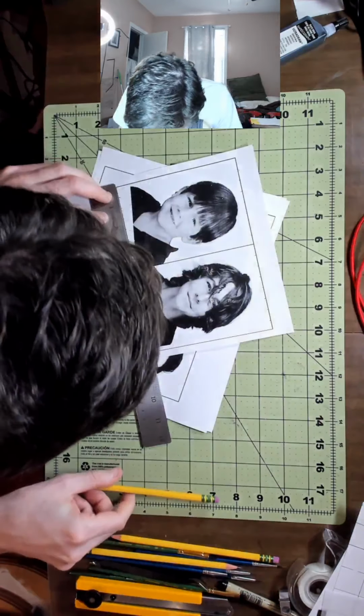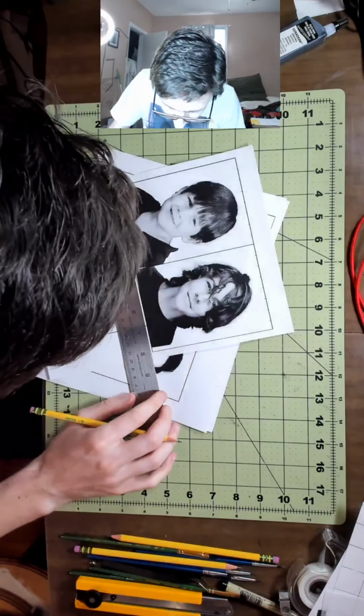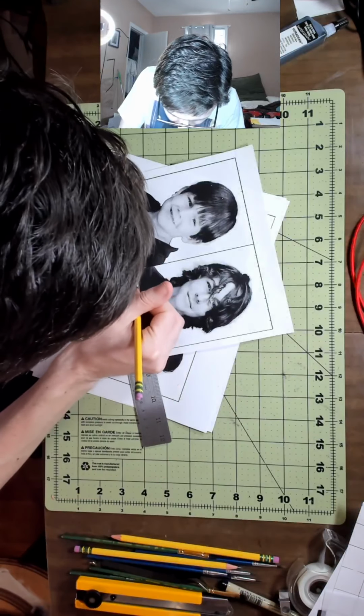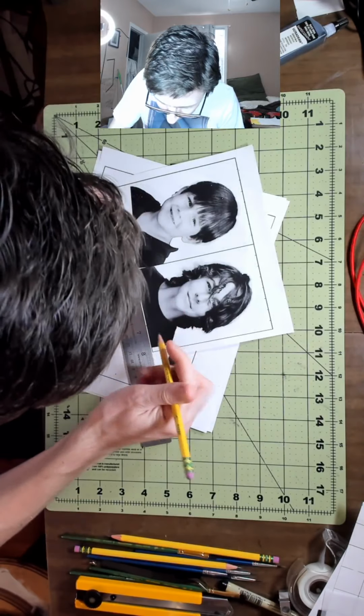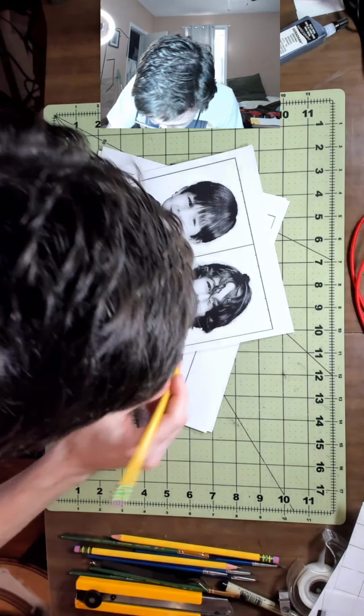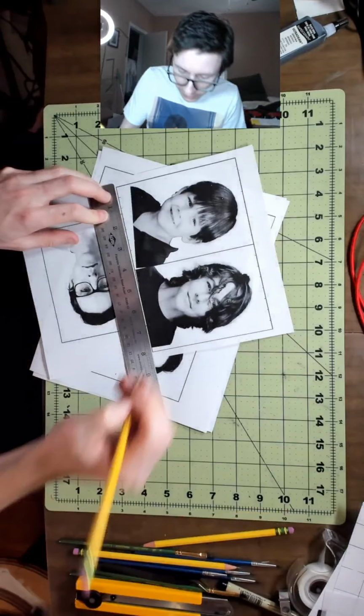Is that marking at all? So this will ultimately be a still. This isn't going to be an animated piece.